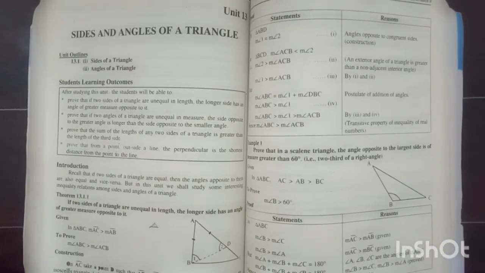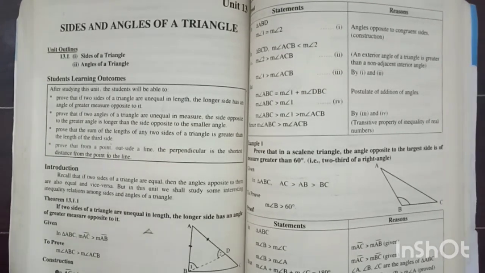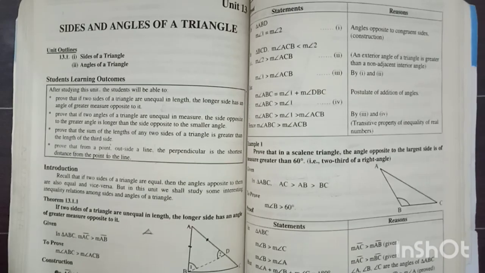Unit number 13, sides and angles of a triangle. Before going to solve the questions of review exercise number 13, first of all we will discuss a few points which are related to understanding the concept of unit number 13.